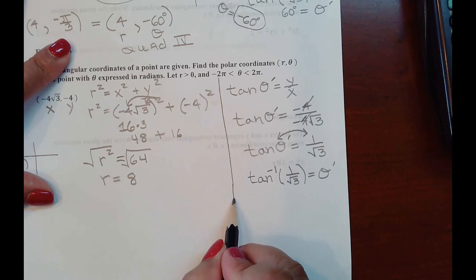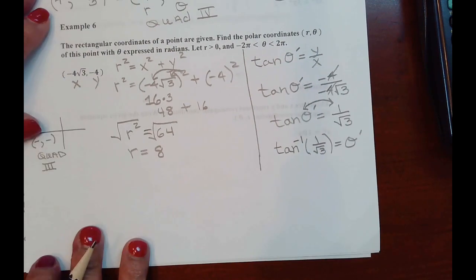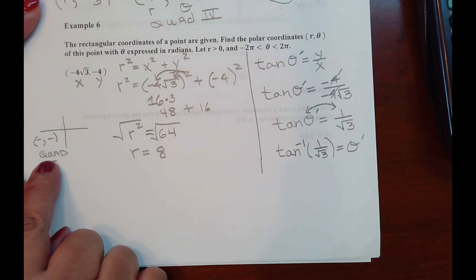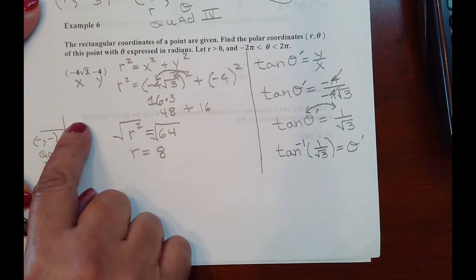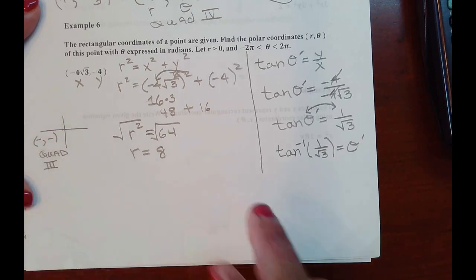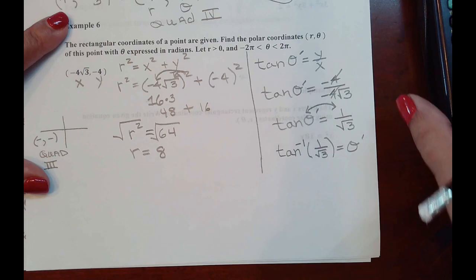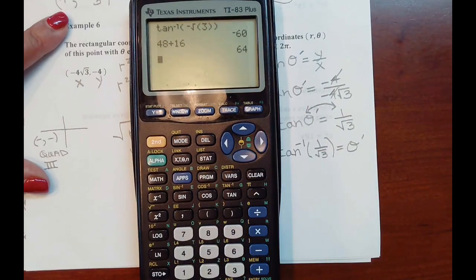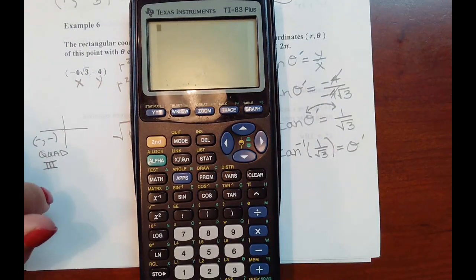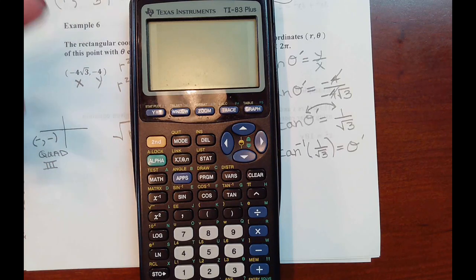It is the reference angle we're finding first, and that's because anytime you're not in quad 1, you must find the reference angle first, then the actual theta. Okay, so let's get the calculator to help us. We're still in degrees here, because if you were keeping it in radian form, you wouldn't recognize it. You could always just take your degrees and convert it to pi form.